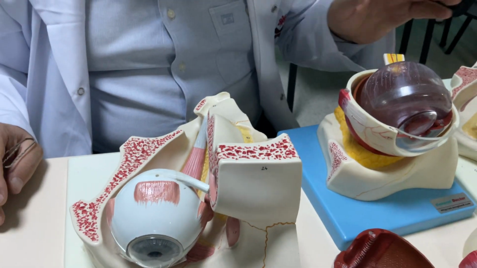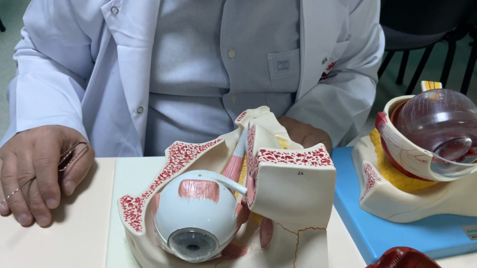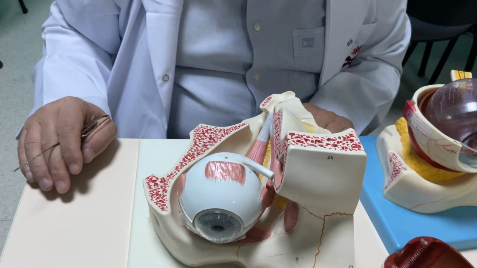But you don't want to look at the models? Hocam, we will watch the video. It will be so much more comfortable if we finish the lectures. Okay.